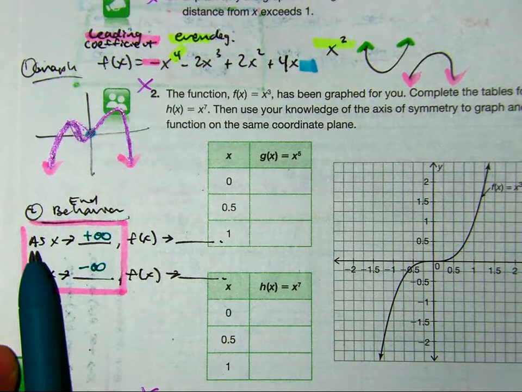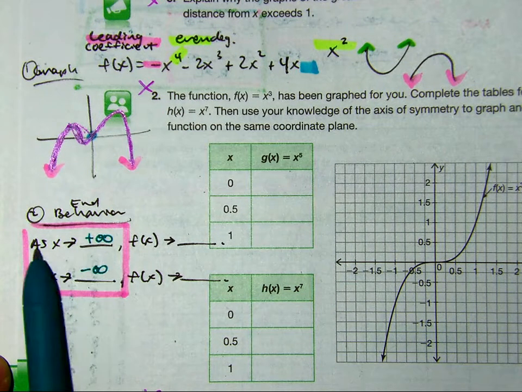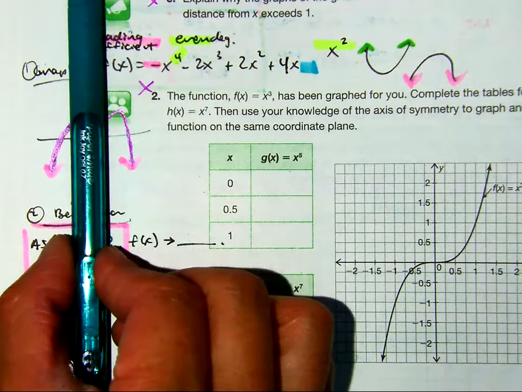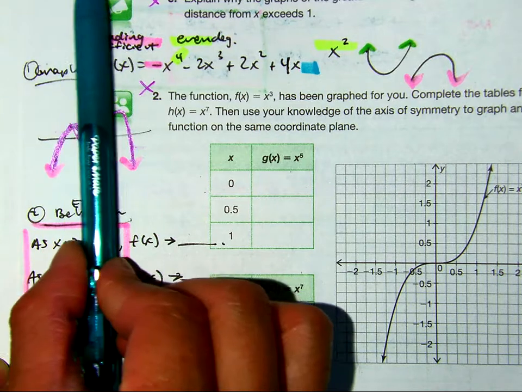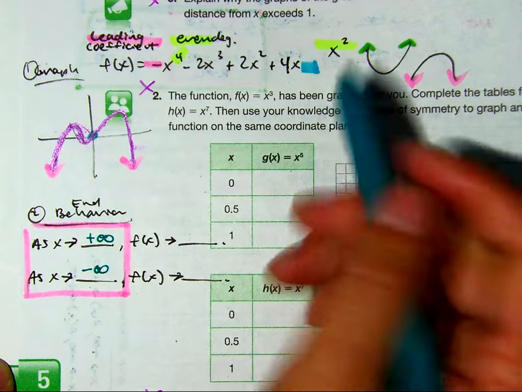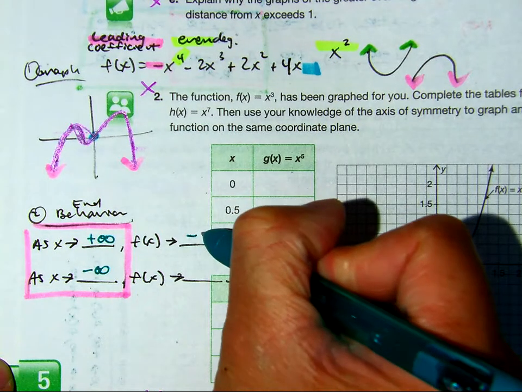Boys, when it reads, as x approaches positive infinity, which direction is this really telling us to go? It goes from left to right. And boys, as I go from left to right, where's the graph finish? Up or down? How do you say down? F of x approaches negative infinity.